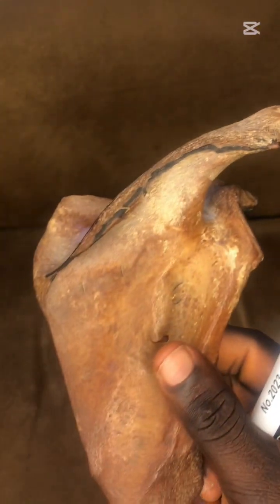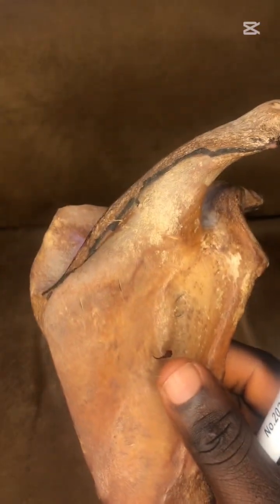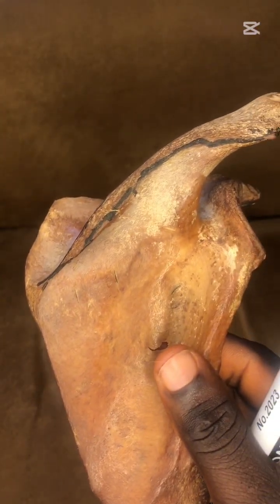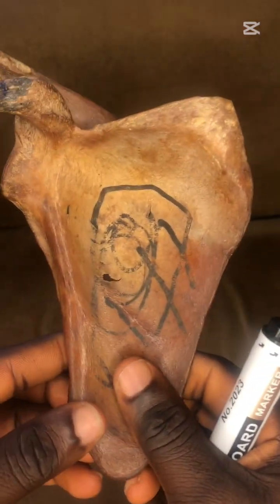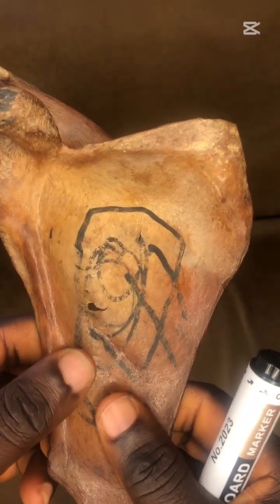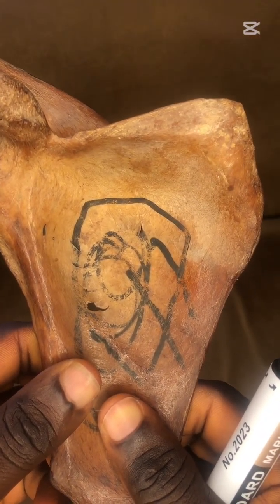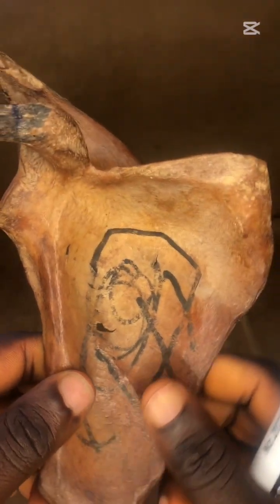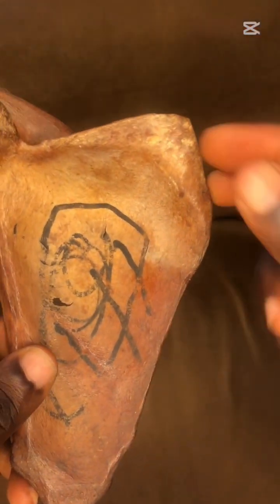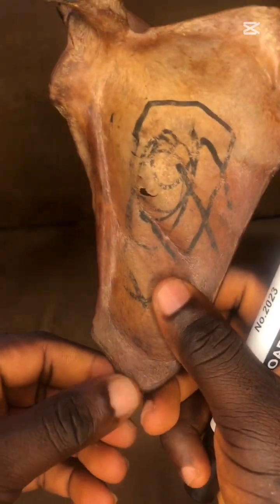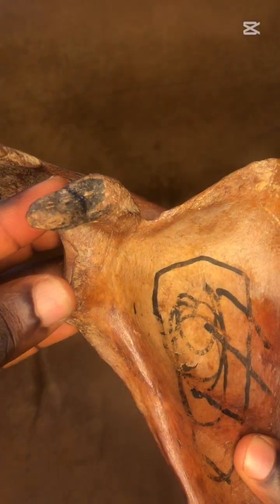So let's go into the next feature of the body, which is the triangles. Now watch. This is the anterior surface, right? Or the costal surface, or the concave surface, right? Now, this has three angles: the superior angle, the inferior angle, and the lateral angle.